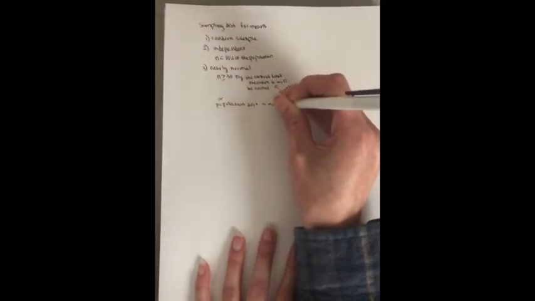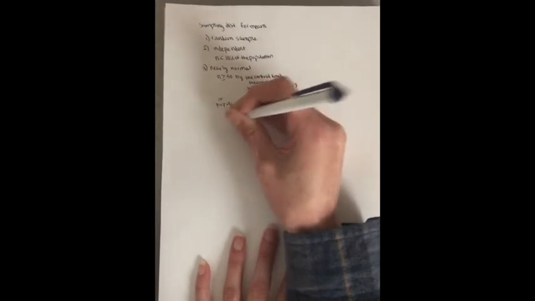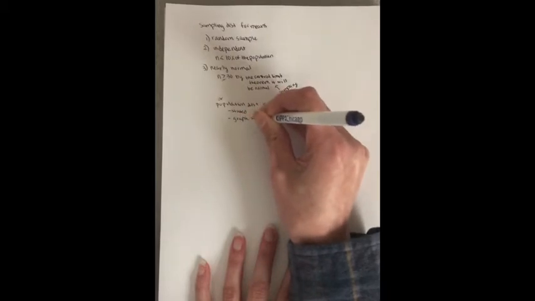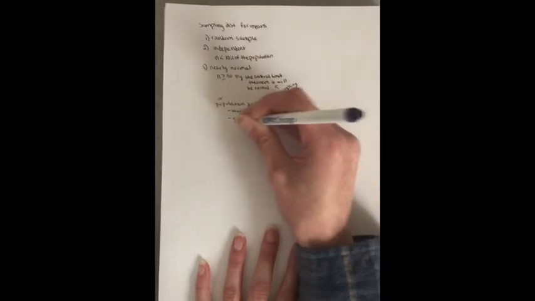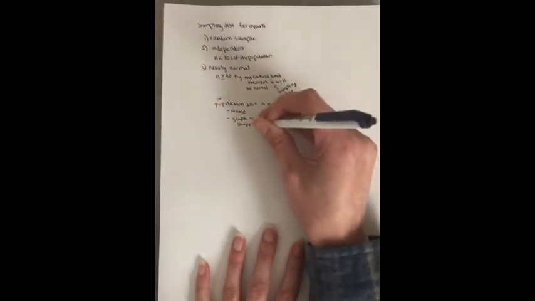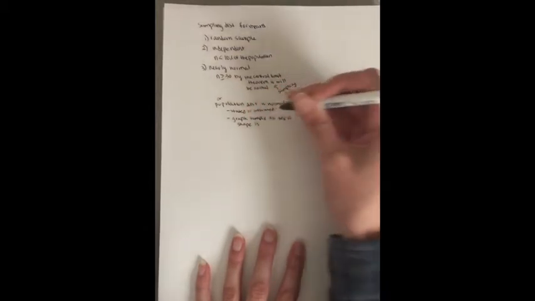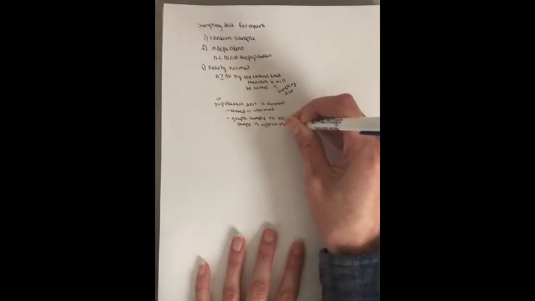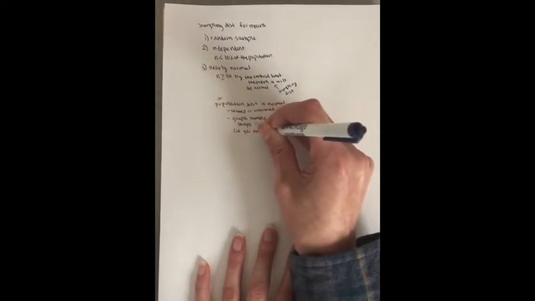And that will either be stated in the problem, or you graph the sample to see if the shape is approximately normal. So that would be if you're given the data. So that's if you have sample data.